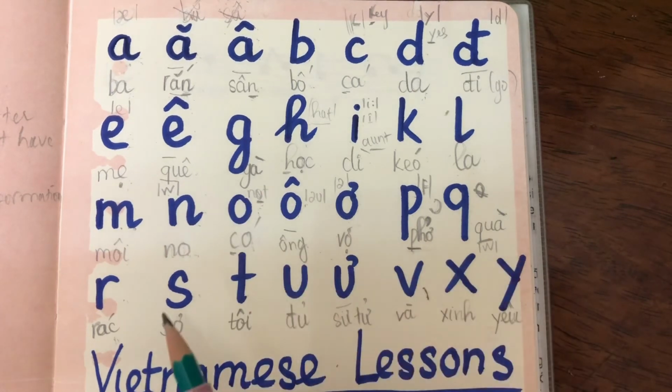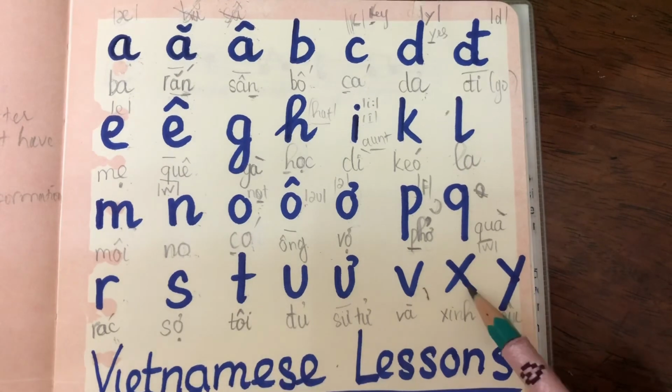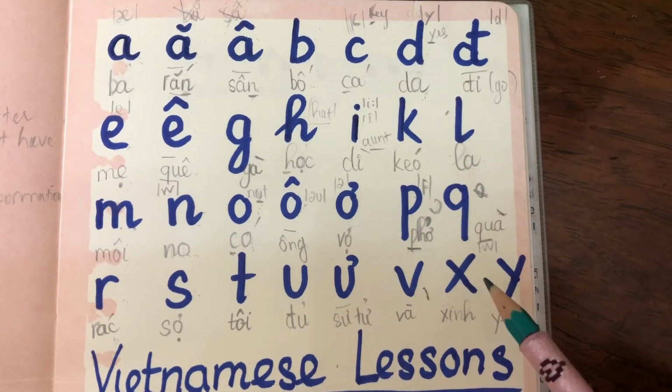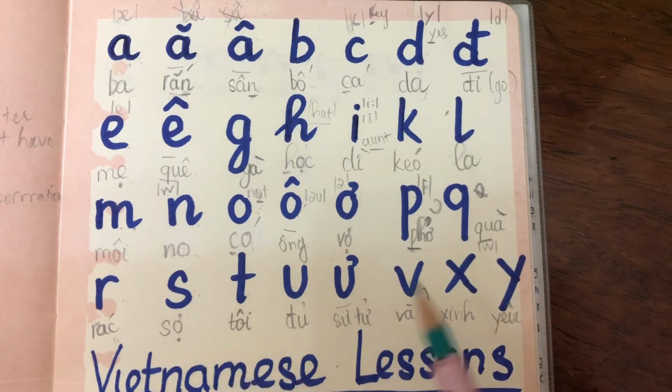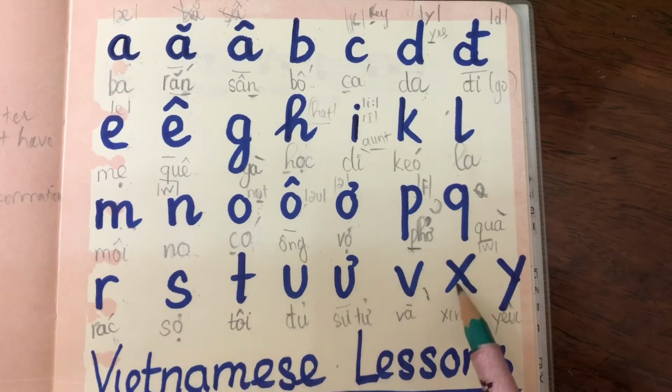Okay, so you guys will notice that the way I pronounce this letter and this letter are exactly the same. It is because I have a certain accent, so I don't have separate pronunciation for these two letters.